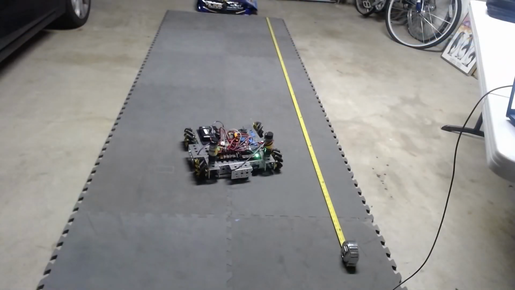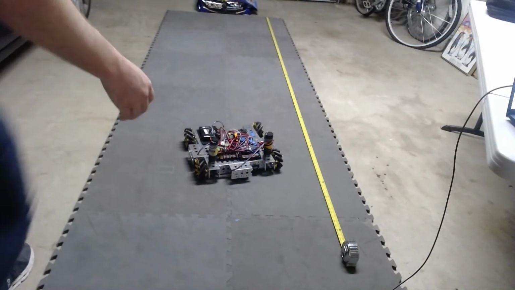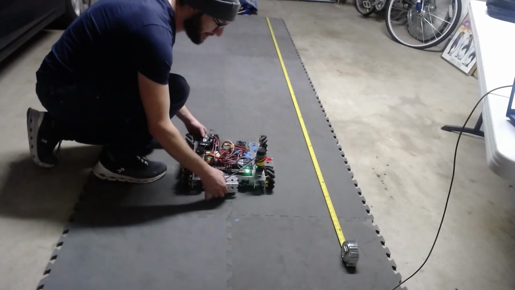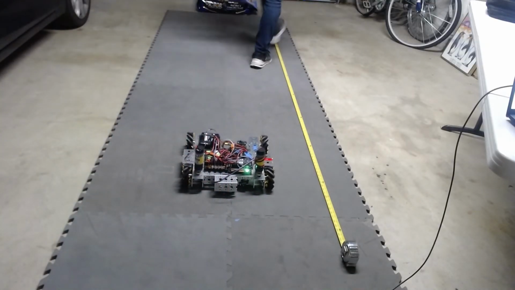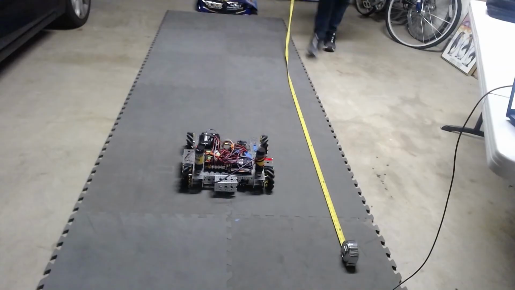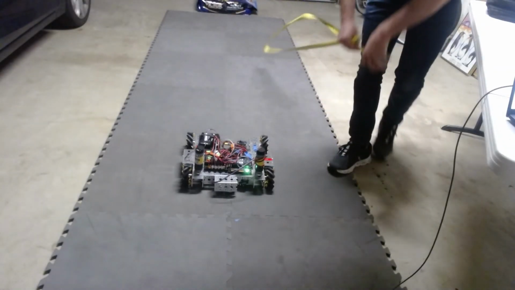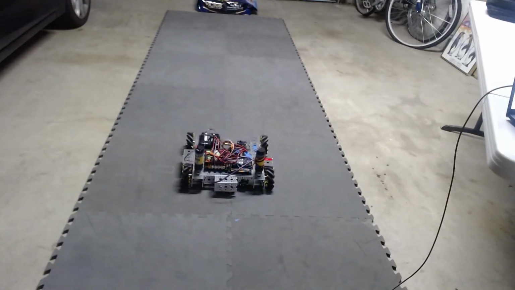I'll show you what I've got going on now. Our robot's going to be doing a little bit of driving on its own. So we're going to give it a nice, safe spot to drive around in. I'll get this tape measure out of the way as well. And now we're going to be running our op modes through FTC dashboard.